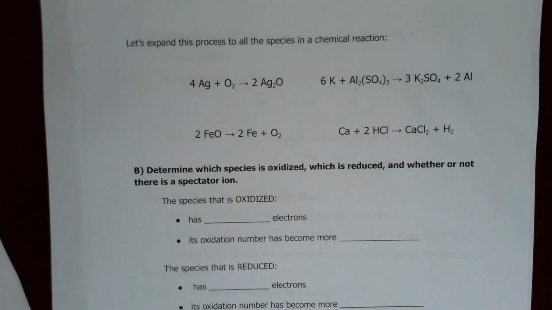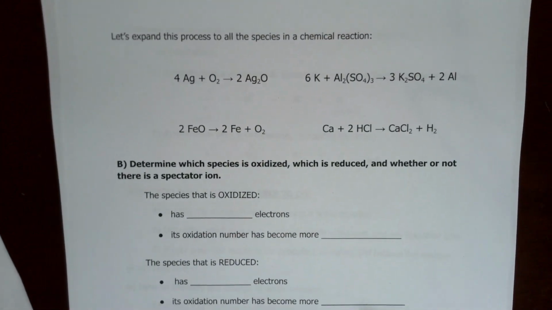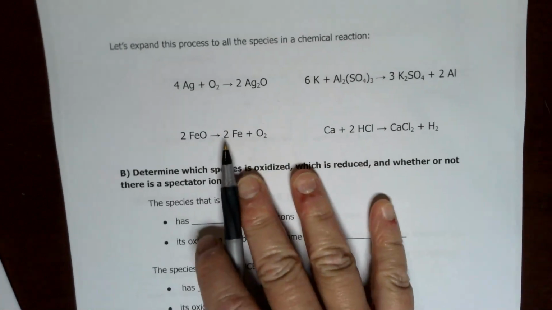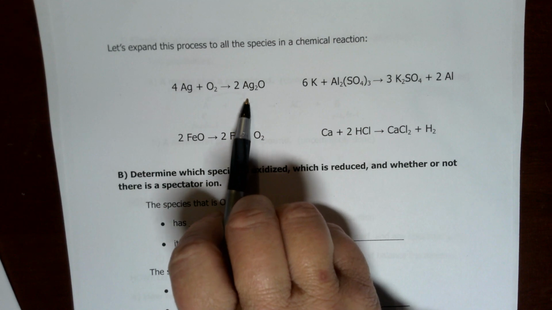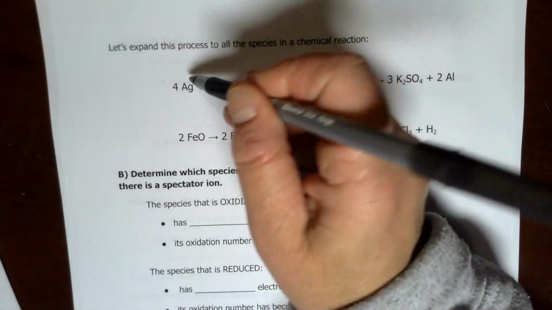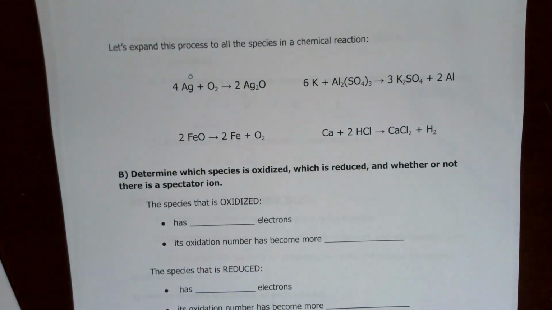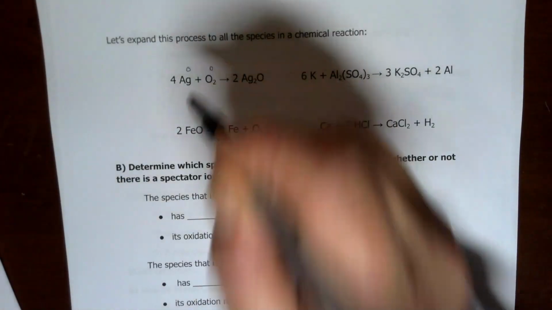All right, let's take a look to see how this looks when we expand it and do this within the context of an entire chemical reaction. Taking a look, we have an equation here. Silver plus oxygen turns into silver oxide. Okay, take a look. This chemical formula right here is just an element. Elements have a charge of 0. O2, that's just an element. It's diatomic, but it is just an element, so it has a charge of 0.